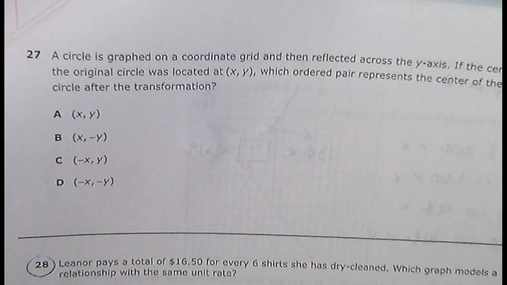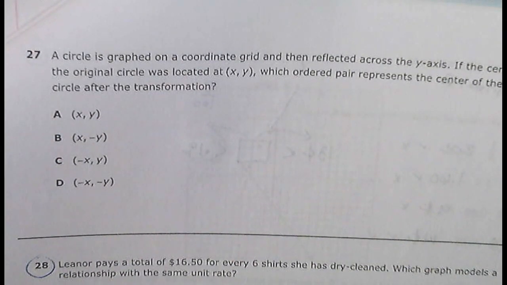You have a circle graphed on a coordinate grid reflected over the y-axis. The center of the original circle was (x, y). The ordered pair that represents the center of the new circle after this transformation is which one? If you notice, you don't even have a graph. Now you do have that graph paper, the front of the test booklet that you tore out that you never get to use. You could just draw a graph paper. I mean, it's not that hard here. So we could do that.